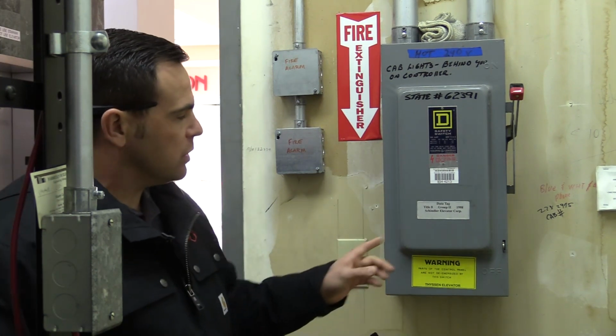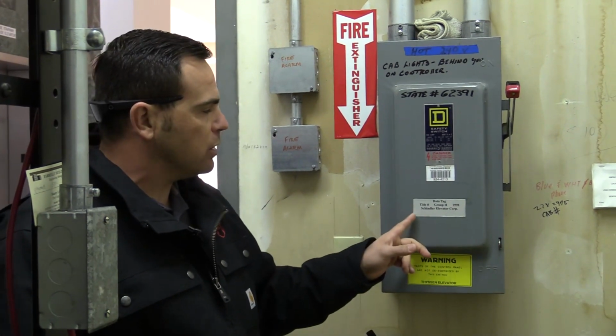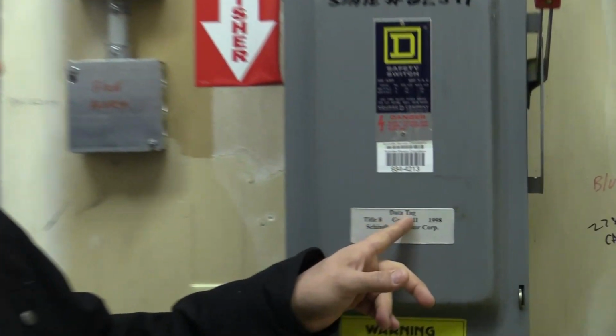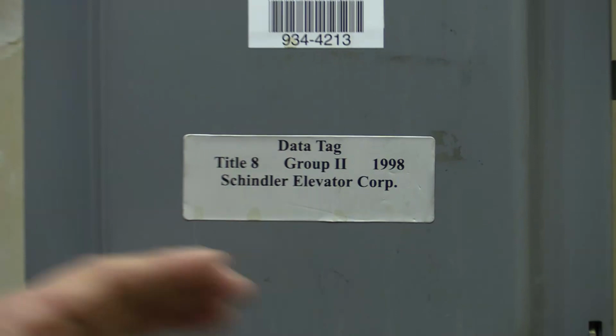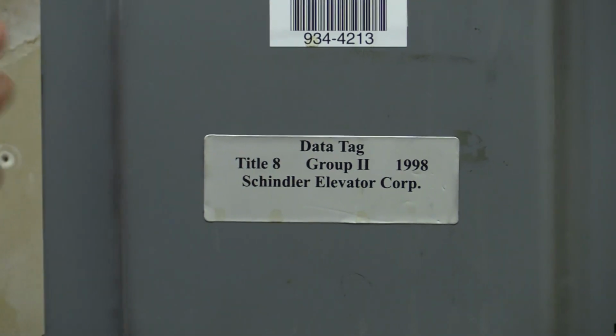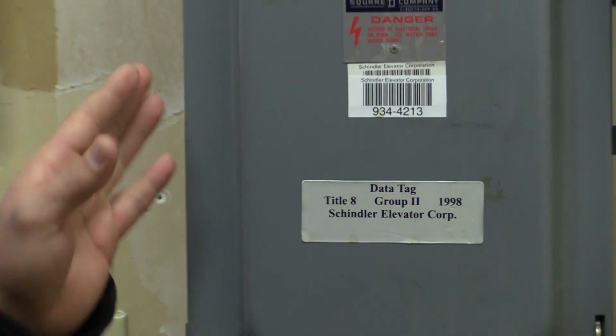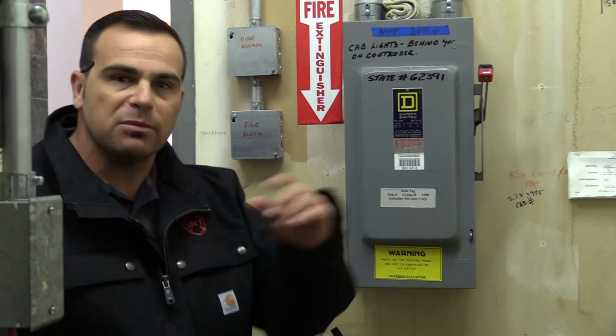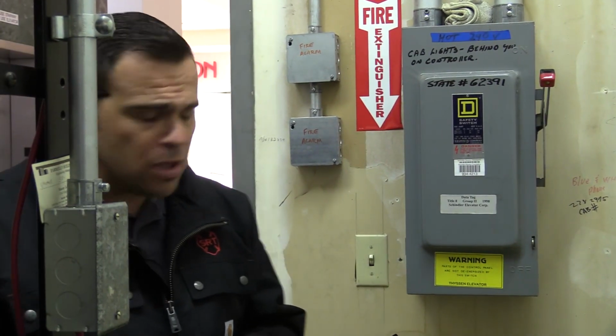What I want to zone you in here is not necessarily securing the power right now. I want to zone you into this data tag, okay? And this is going to give us the grouping of the elevator. The majority of the time, you're going to find this on the main line disconnect. It's not required by code to be on the mainline disconnect, but it is required to be identified within the mechanical room. So sometimes you'll see it.